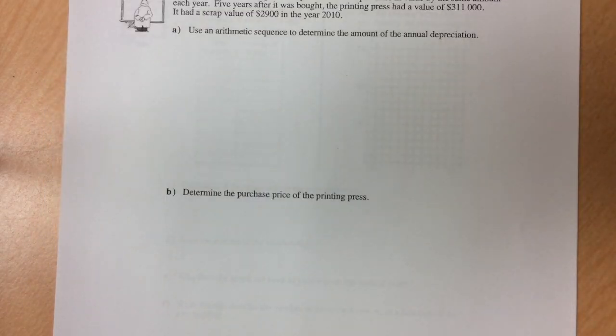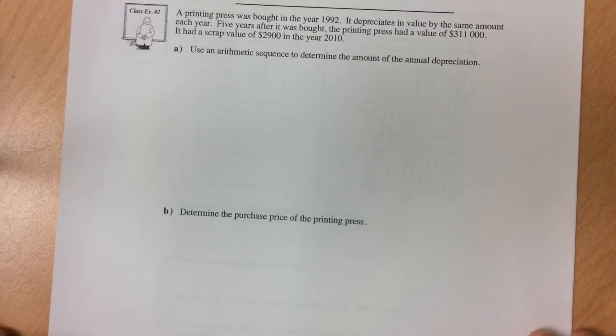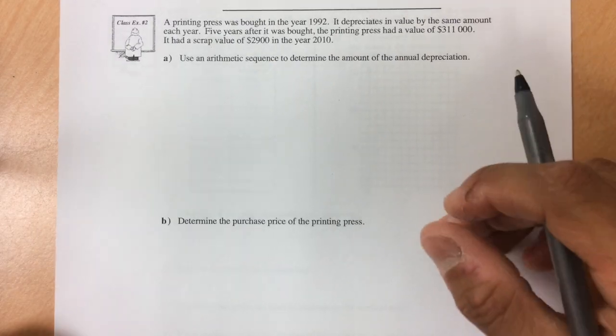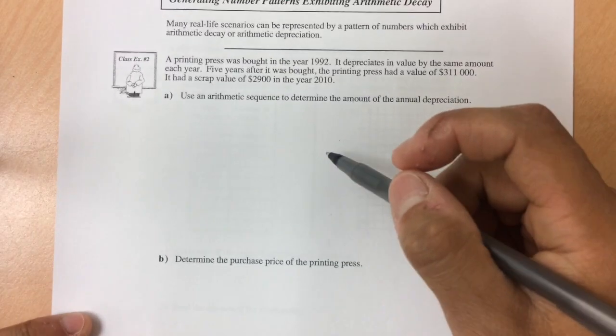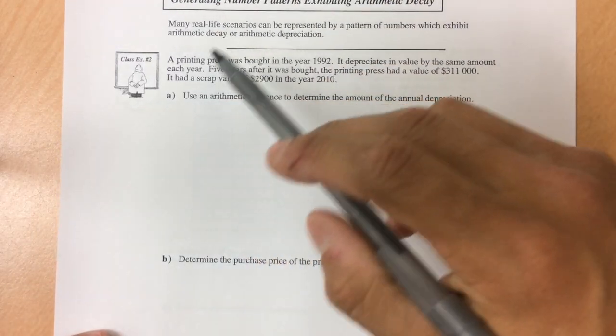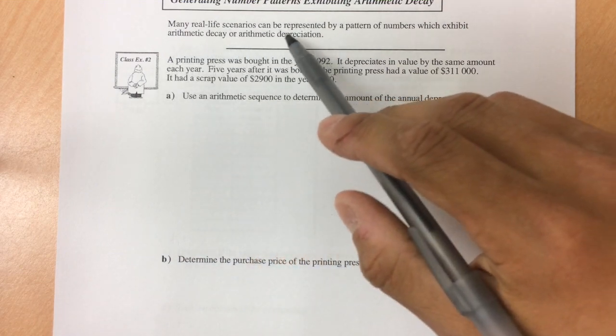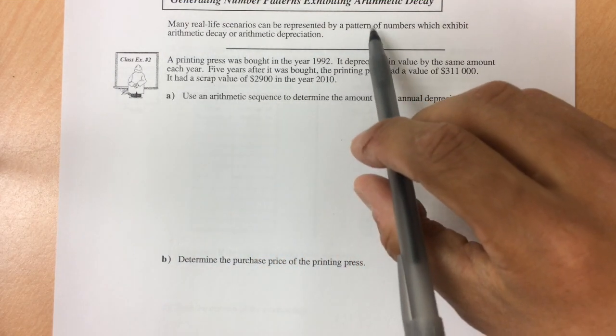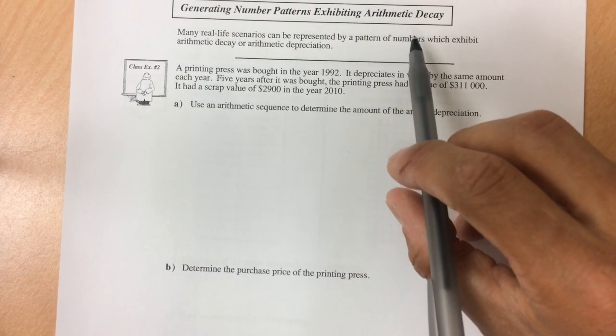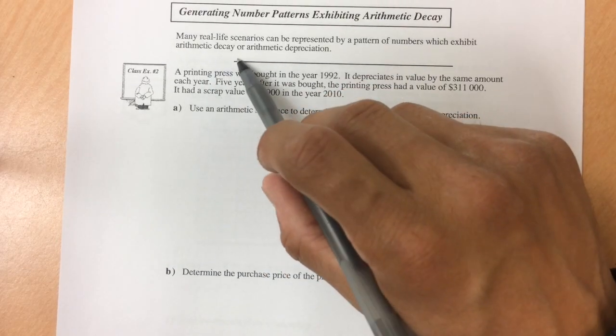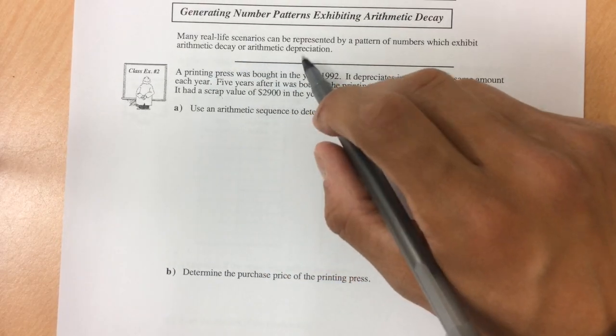Okay, so real world example. Now you know how to calculate the heights of trees as long as you know their growth rate, and provided it stays the same from year to year. Now, let's look at class example 2. Many real-life scenarios can be represented by a pattern of numbers which exhibit arithmetic decay or arithmetic depreciation.